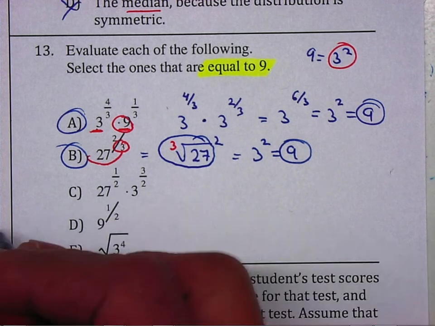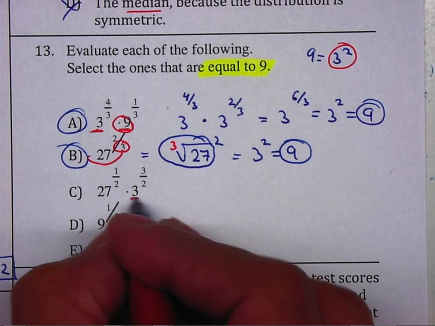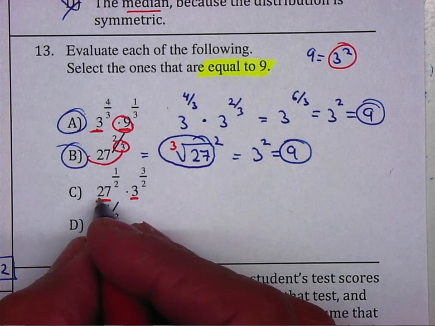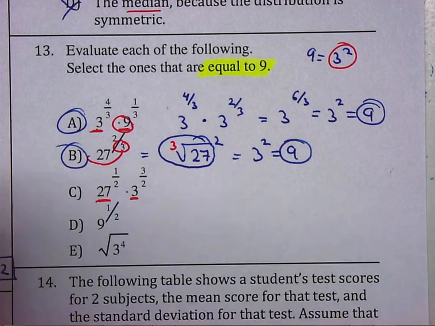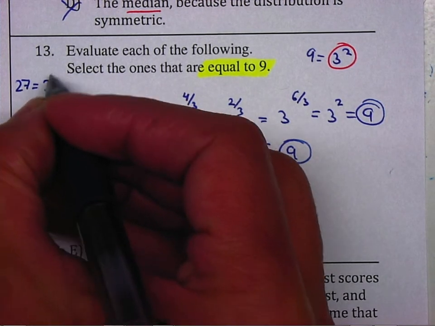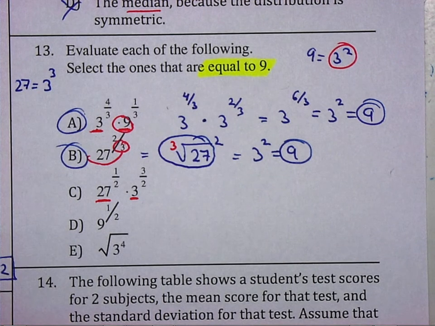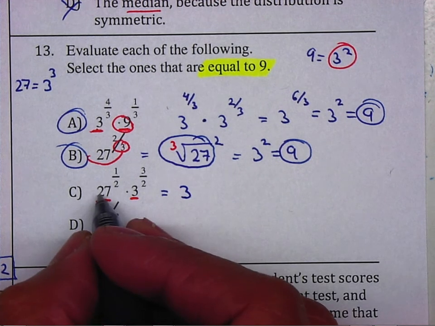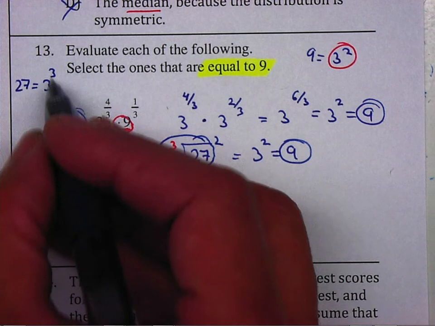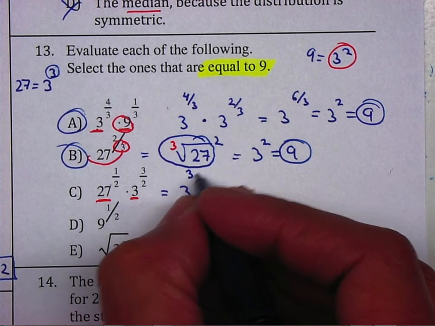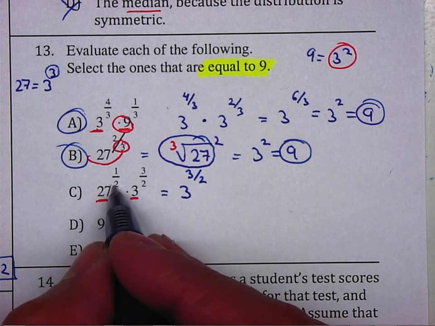This is the one that you guys are having a challenge simplifying. I want to make them the same base, so I want to make the 27 a 3. And I know that 27 is equal to 3 to the 3rd power. So instead of 27, I'm going to replace it with a 3. And instead of 27 to the 1/2, it will be 3 to the 3/2. So your 1/2 becomes 3 halves.